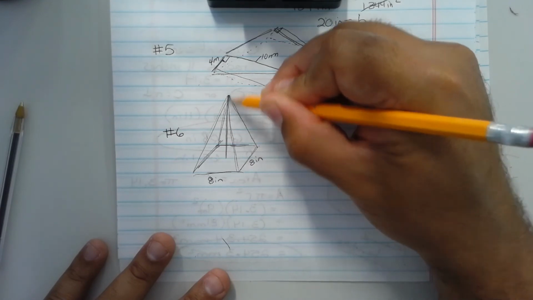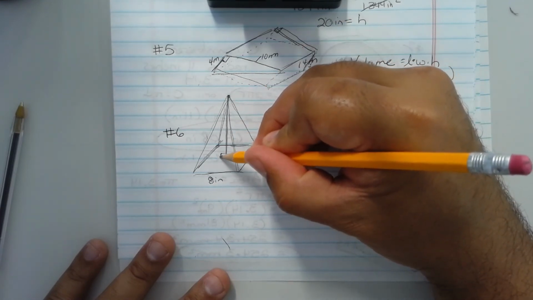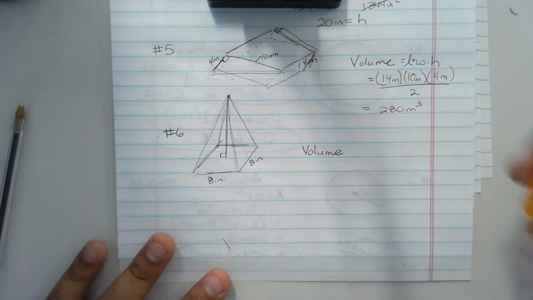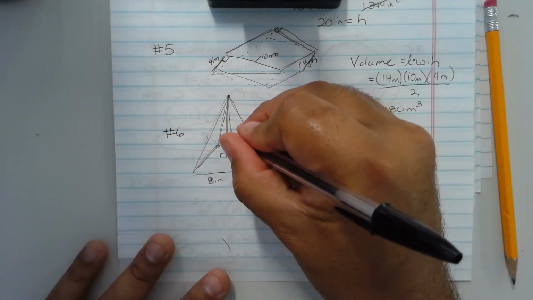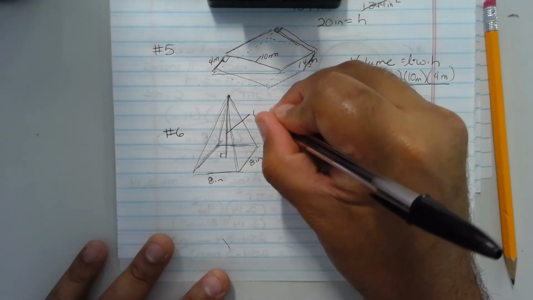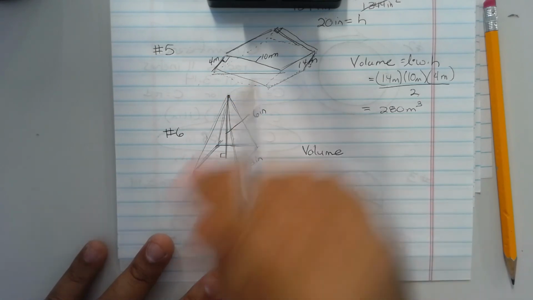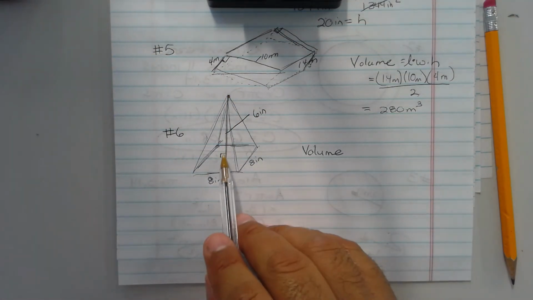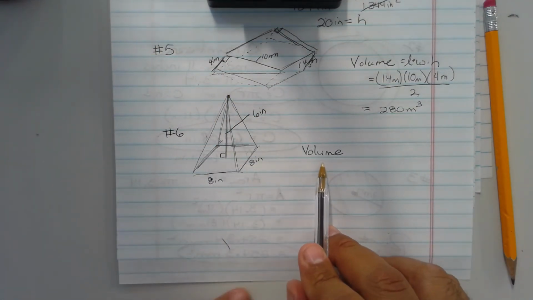Do you guys see that? So this right here is actually going to be the height, and it says here that this is 6 inches, the height of the pyramid. If it's down the middle, then we need to find the volume. Two different things. You guys understand that?